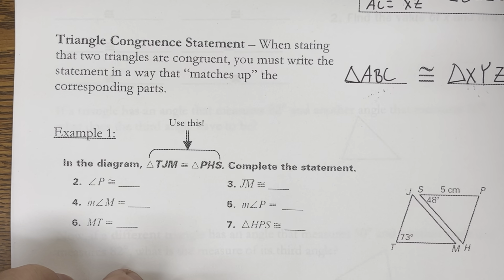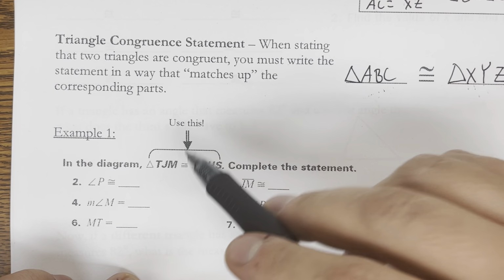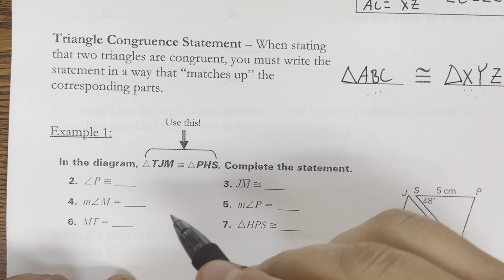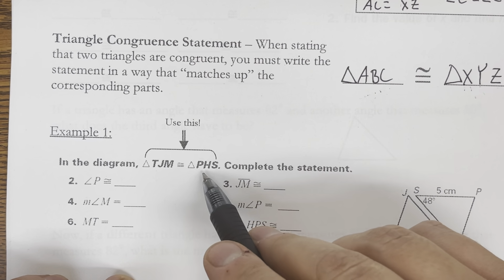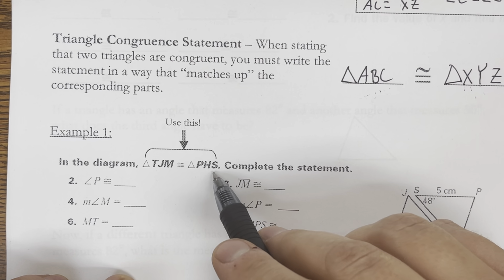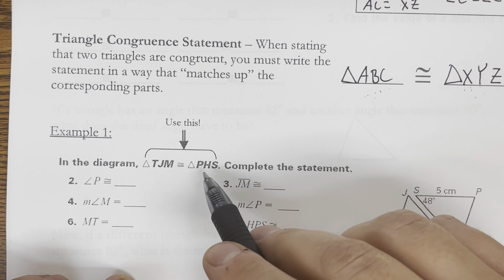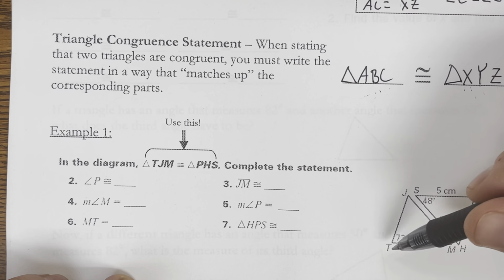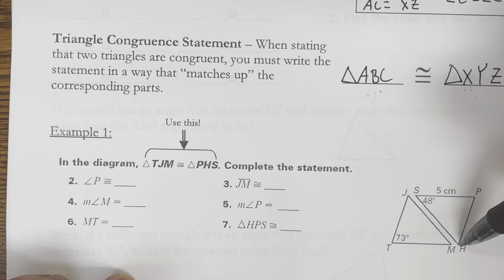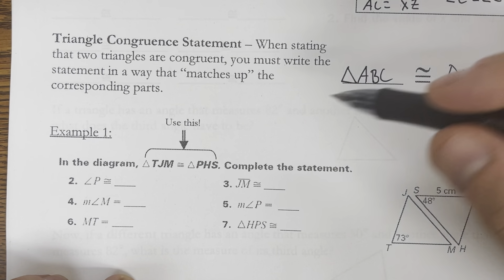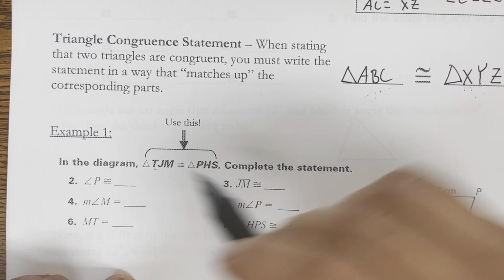So that's what we're going to do in the first example. I have 2 congruent triangles. Notice they are not drawn the same way. So we have to use this statement to figure out which parts are congruent. The first thing I see is T has to be congruent to P, J is congruent to H, and angle M is congruent to angle S. The angles are each single letters. So we have an angle T, an angle J, and an angle M, just as it states, an angle P, an angle H, and an angle S. Then the sides are 2 letters. So TJ is a side.